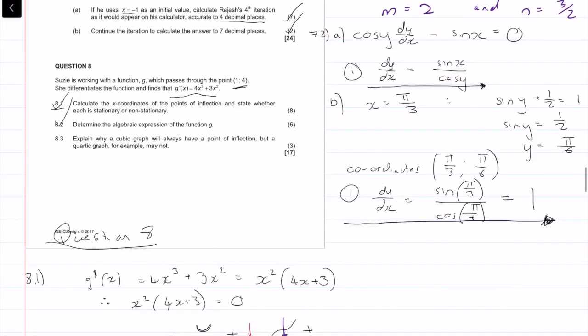Okay, and then the last question is basically a theory question. Explain why a cubic graph will always have a point of inflection, but a quadratic graph, for example, may not. Okay, so for a cubic graph, I'm just going to dictate the answer. For a cubic graph, the second derivative f double dash of x is linear, and therefore f double dash of x equals 0 always has a solution. So there's always going to be a solution for a cubic graph.